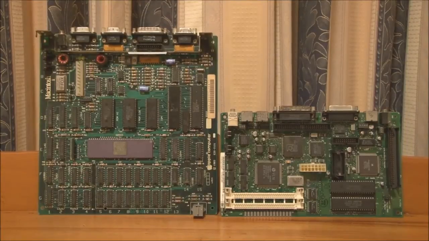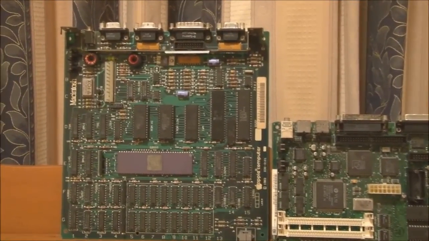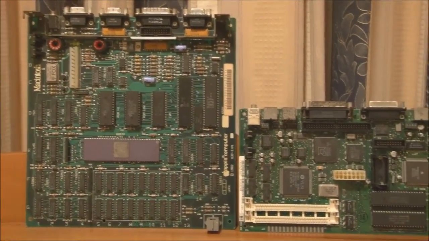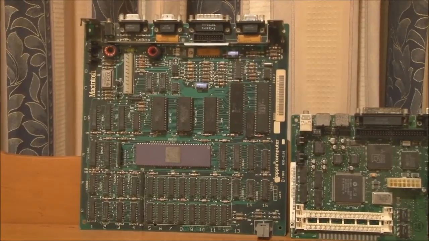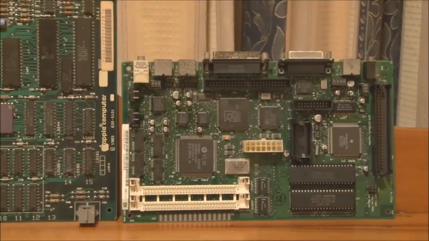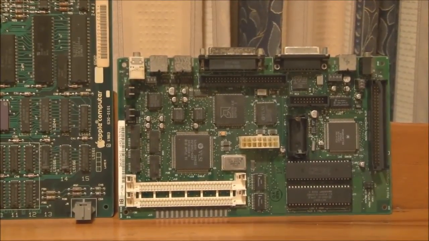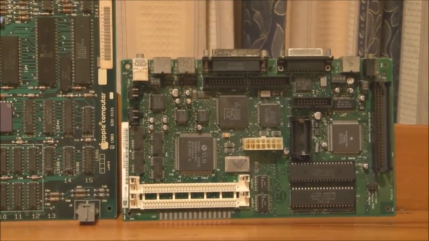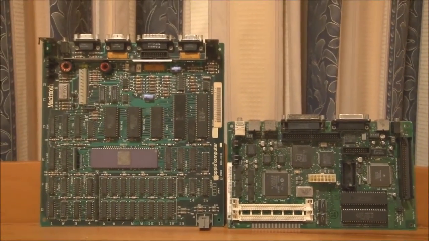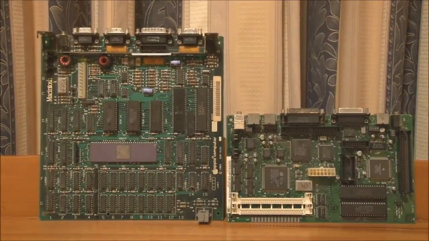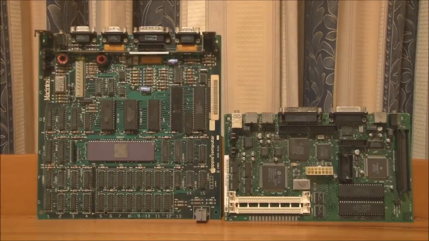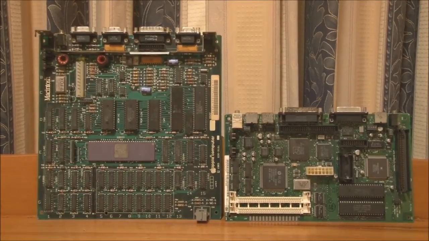Of course, the logic board on the left is from the original Macintosh, which had an 8 MHz 68000 and 128 kilobytes of memory as standard, whereas this board, of course, is from the Classic II, which has a 16 MHz Motorola 68030 and 4 megabytes of memory as standard. So you can see that in the 8 or so years since these two machines were built, there have been quite a few improvements.